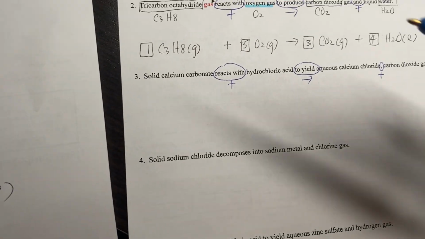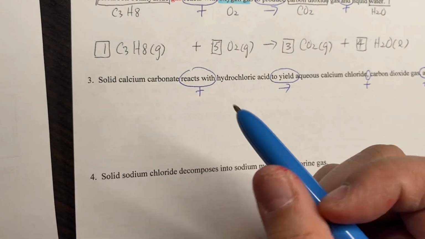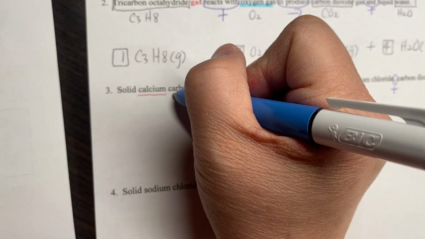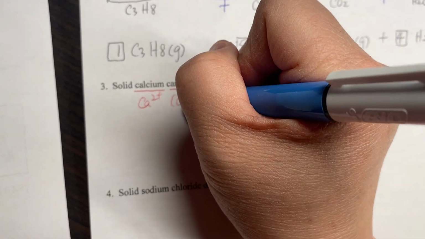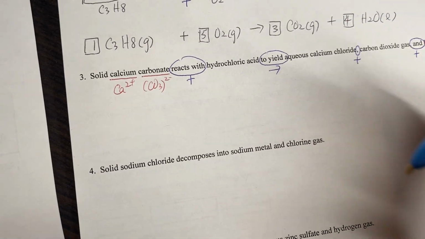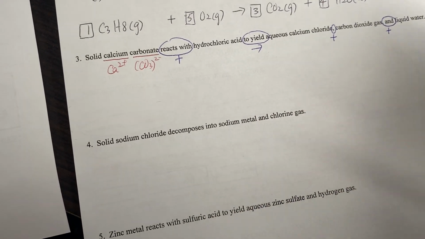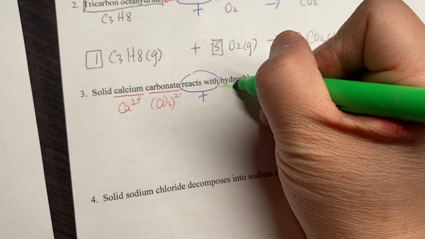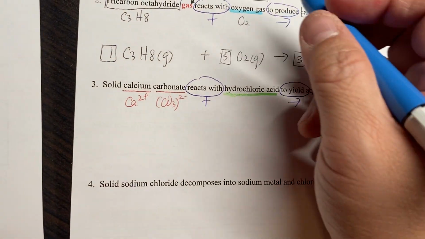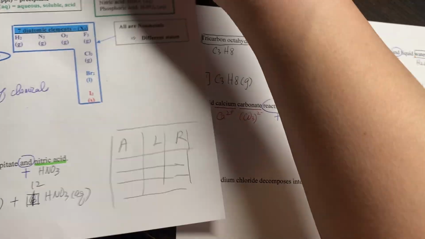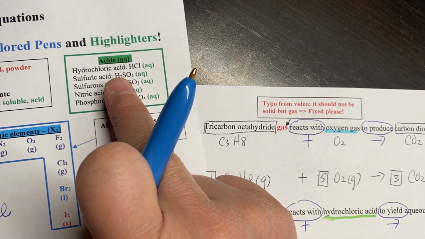And we're going to identify calcium carbonate as ionic. So Ca2+, CO3 2-. Hydrochloric acid is an acid. So green, yellow highlighter. And I know that from the acid right here it is HCl.